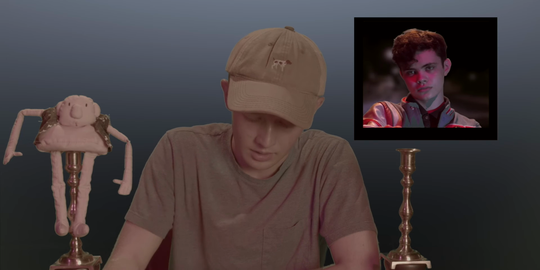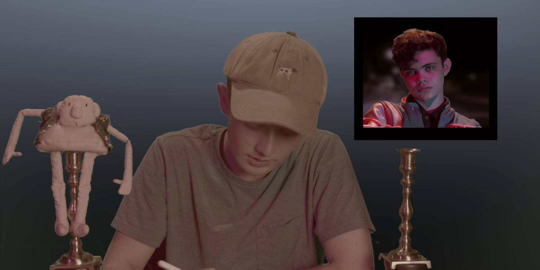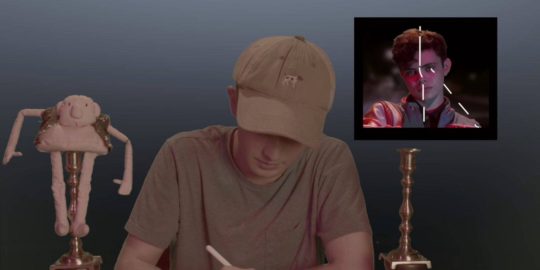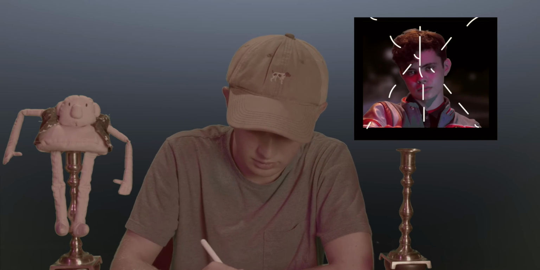Moving on then, this is a one-point perspective of our character Edward, who passes away in a car accident during the film. So everything is shaping down this way to the center where his face is.